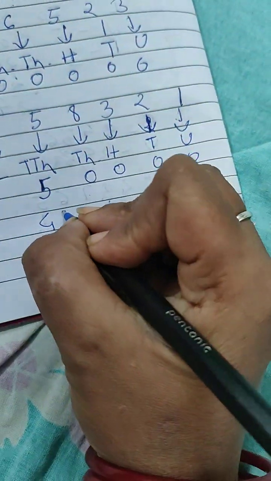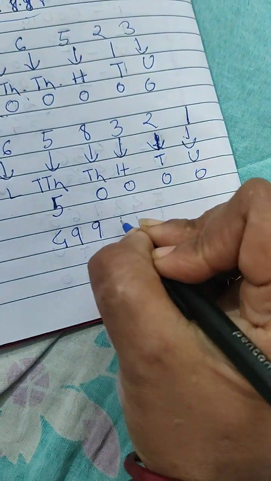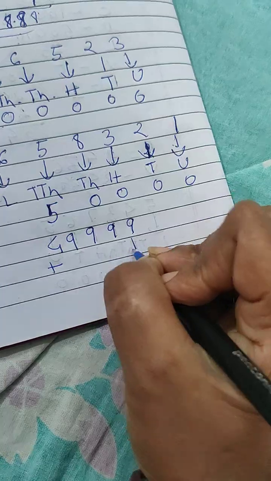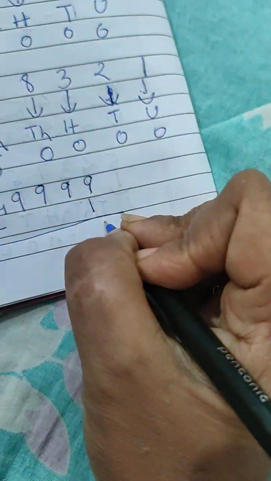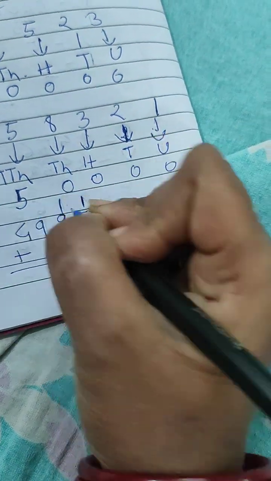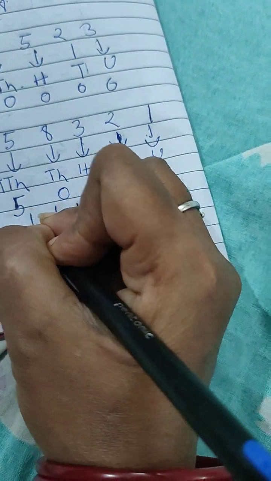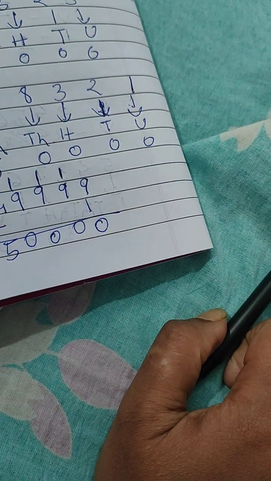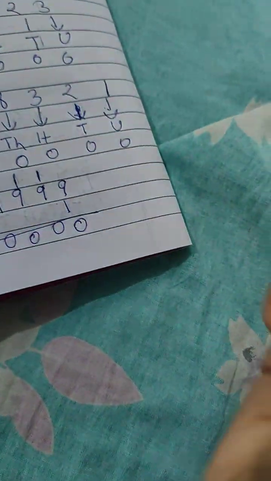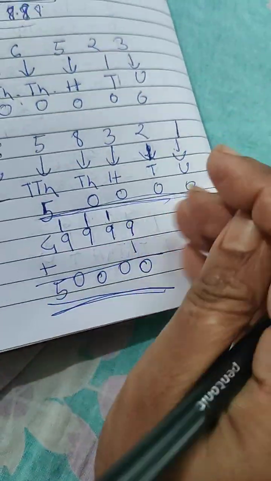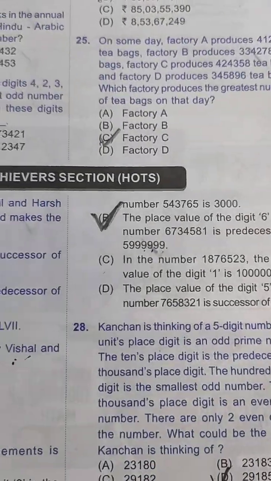It is 4, 9, 9, 9. 4 9s are there, and then I am adding 1 to check. So 9 plus 1 is 10, 0, carry 1, 0, 1, 1, 0, and then this is 5. So that gives me 50,000. Yes, it is absolutely correct because it's matching with my place value. Both of them are same. So the only incorrect option here is B.